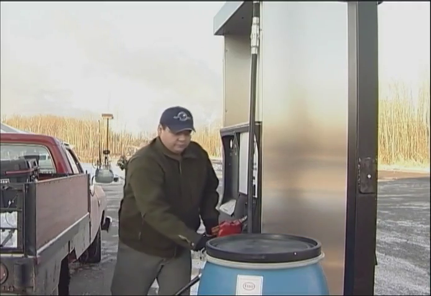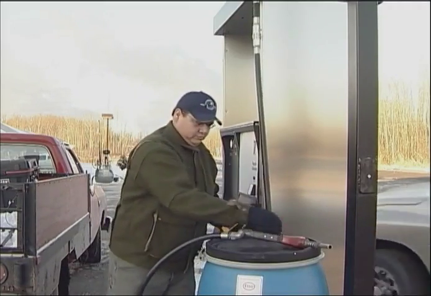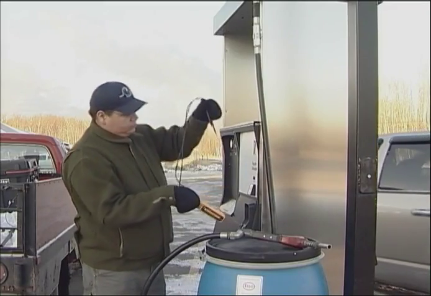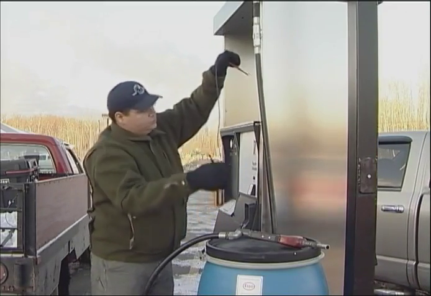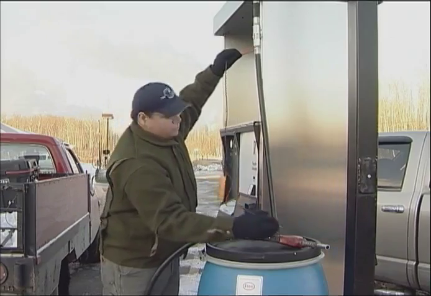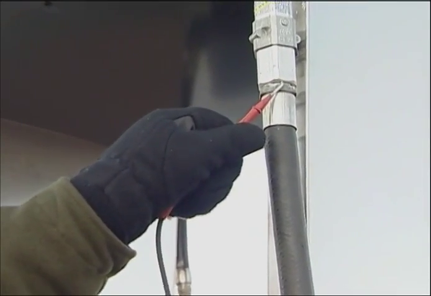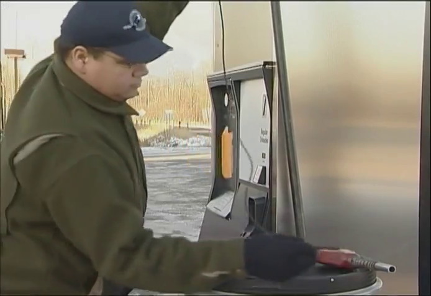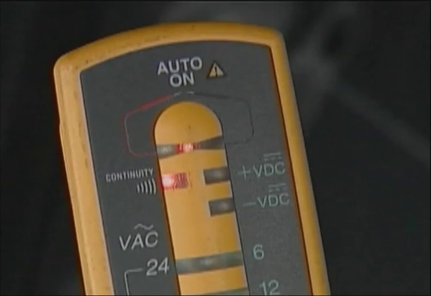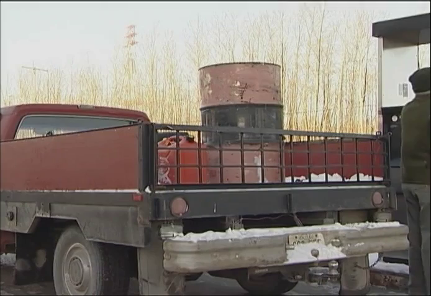Continuity test is the testing of electric flow through your ground wire from your ground at the pump to your nozzle. When using the continuity meter, attach one probe to pump or piping from the dispenser and the other to nozzle. Your meter indicates if your pump is grounded to your nozzle.